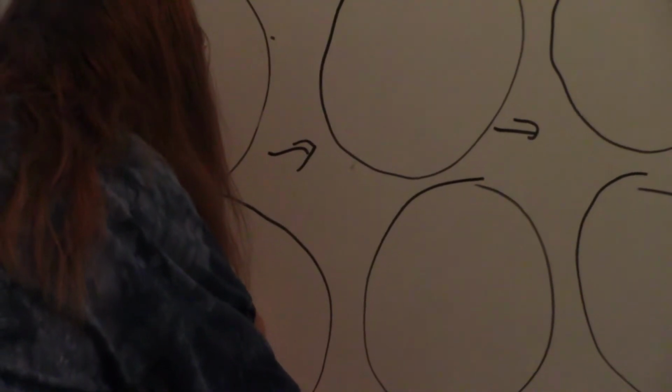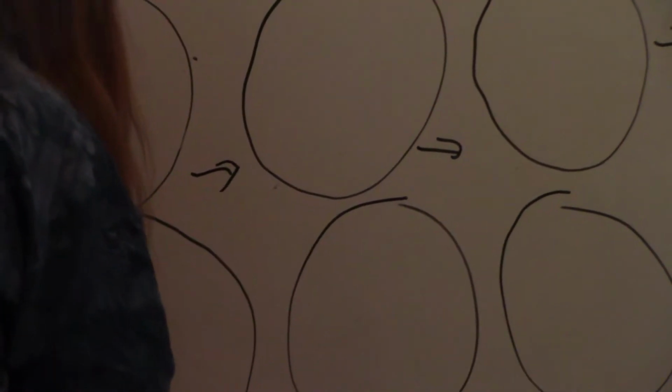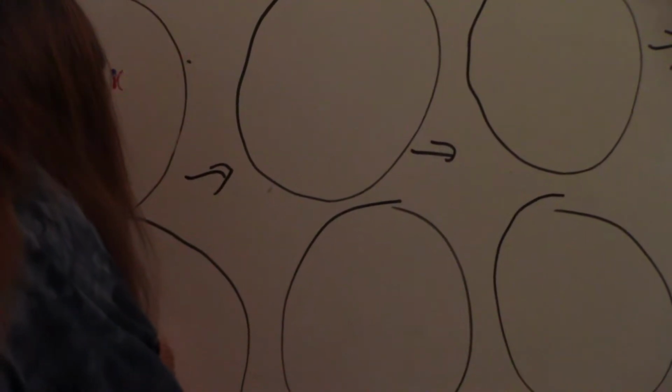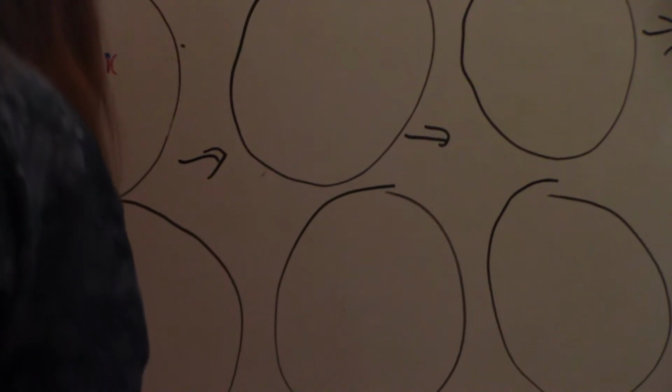Pain in the rear to draw the products. That didn't even work out for me. The products of crossing over.